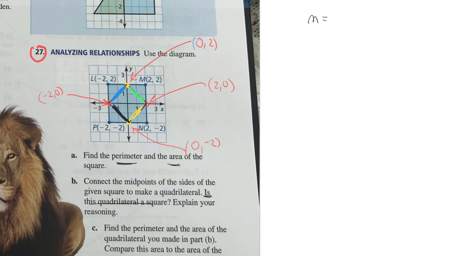Now the slope formula for the record is y2 minus y1 all over x2 minus x1. If we were to find the slope of the blue line, it looks like it would be 2 minus 0 all over 0 minus negative 2. And that gives us a 2 over a positive 2, also known as 1. All right, that's the slope of the blue line. For my student watching, once again, slow it down if you have to, rewind if you have to.